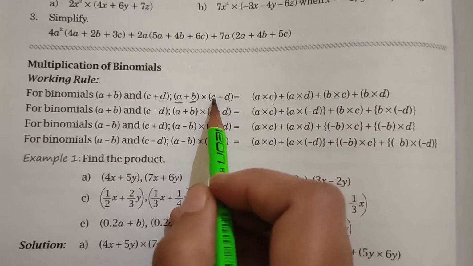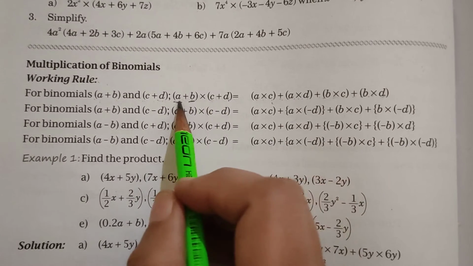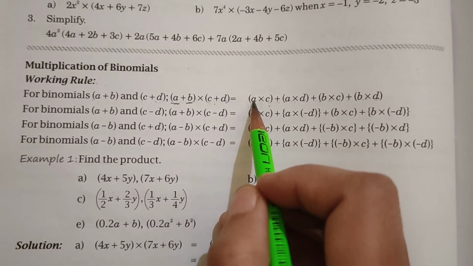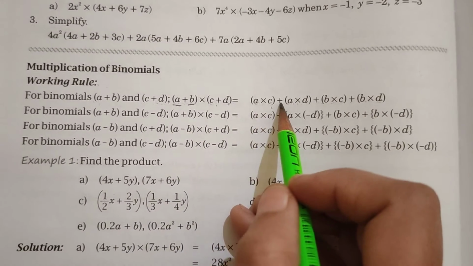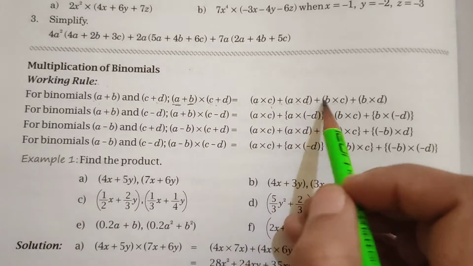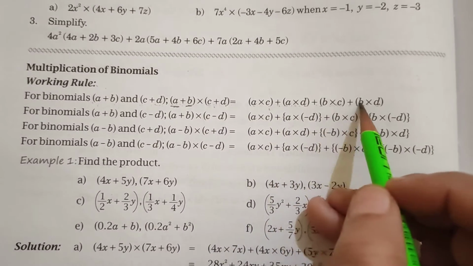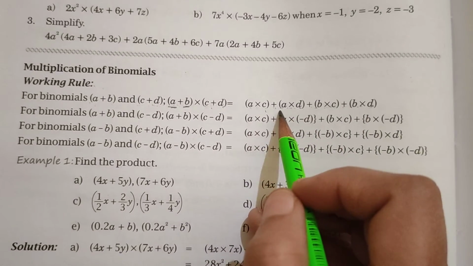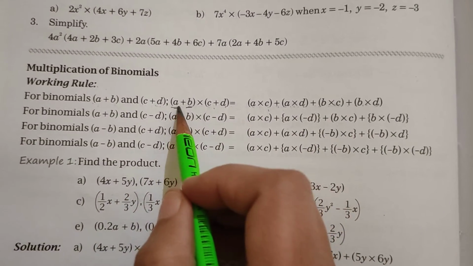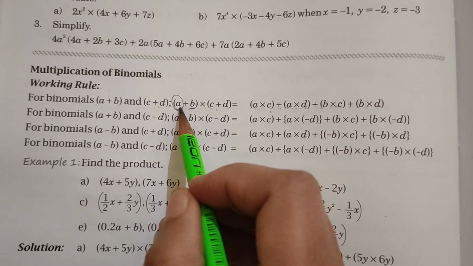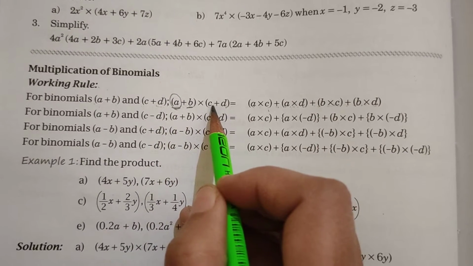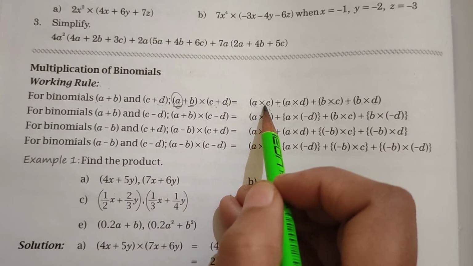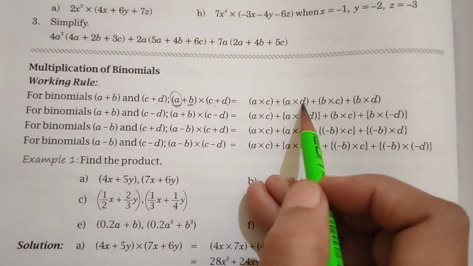First of all, I will put both the binomials in brackets. And here the answer is a multiply c plus a multiply d plus b multiply c plus b multiply d. How have I done this? I have multiplied this a with c as well as d, means a multiply c plus a multiply d.